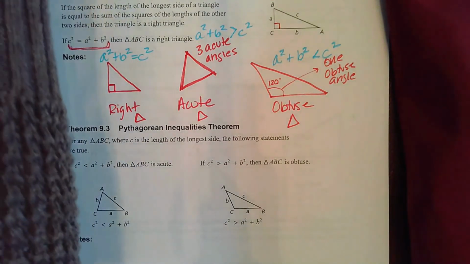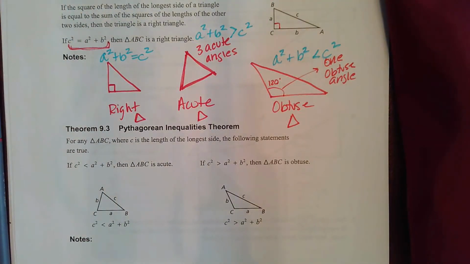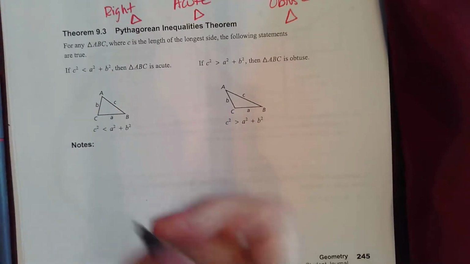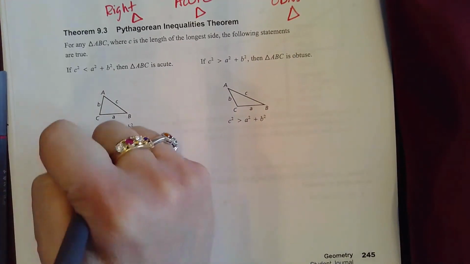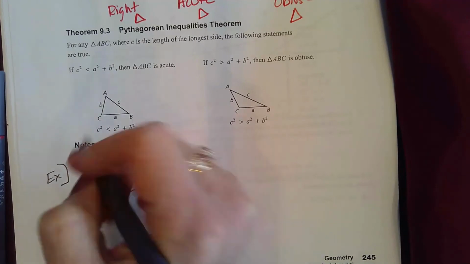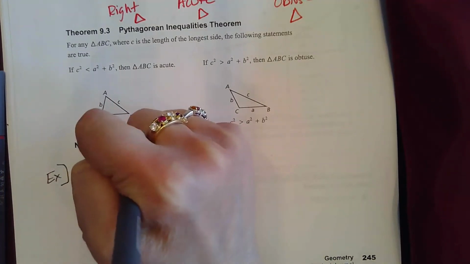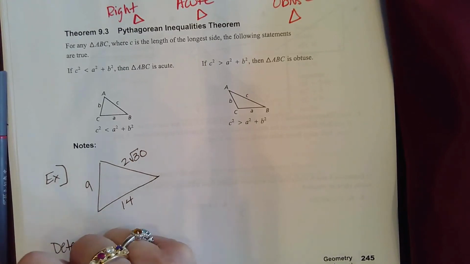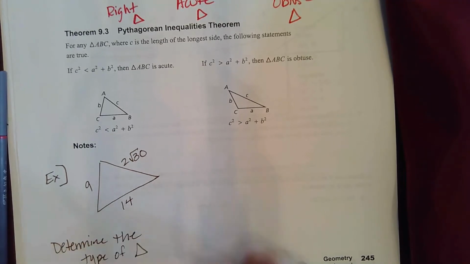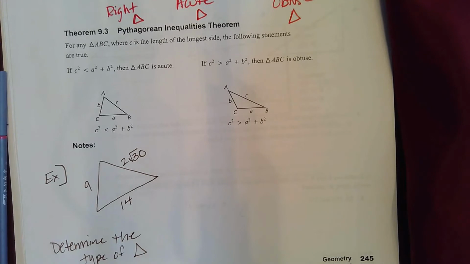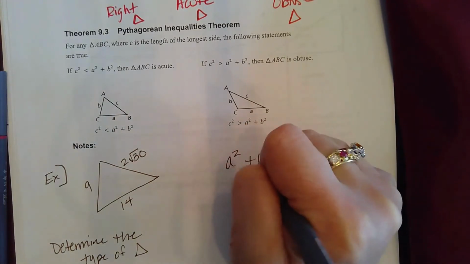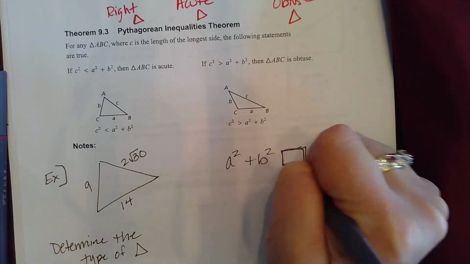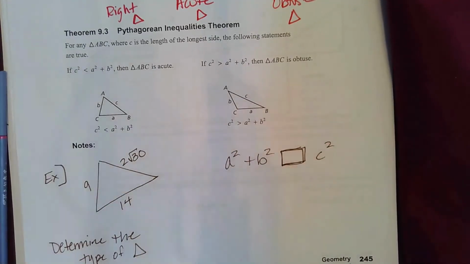So let me give you an example of what you would be expected to do. You might be given a triangle, whether as a picture or just some side lengths. I'm just going to give you both, I guess. I'm going to give you 3 different side lengths, and I'm going to ask you, what type of triangle is this? So determine the type. When I say that, what I'm asking for is a right triangle, an acute triangle, or an obtuse triangle. So you're going to set up the Pythagorean theorem, but you don't really know if it's equal to, less than, or greater than c squared.